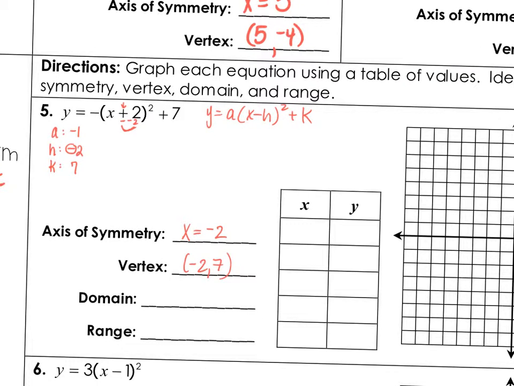Let's put the vertex in the middle of the table. We already know how to do this kind of table. So our vertex goes in the middle with our domain always being from -infinity to infinity for a quadratic equation. And then my range, well, let's see.